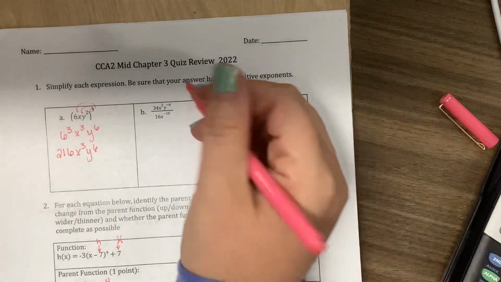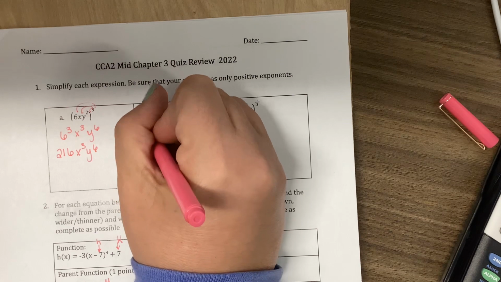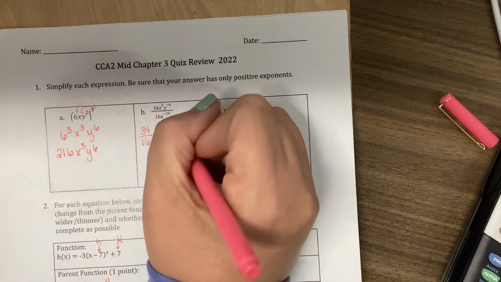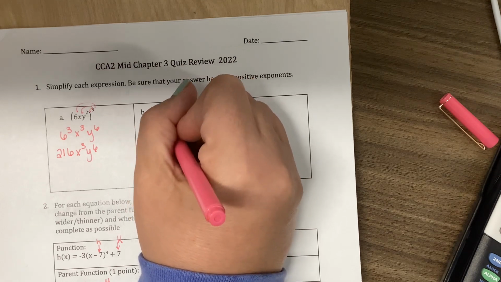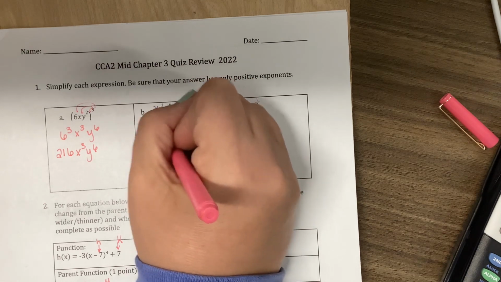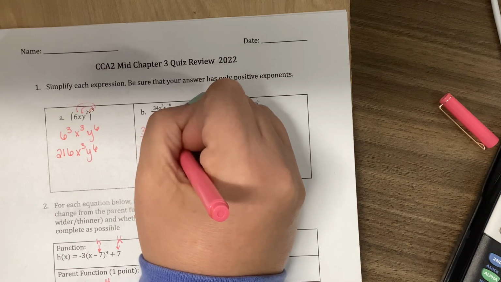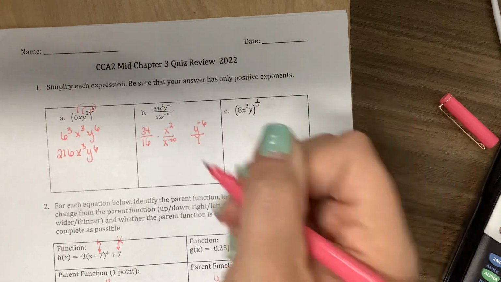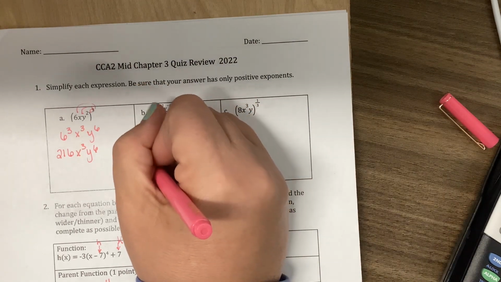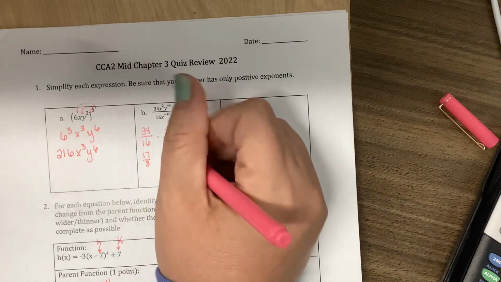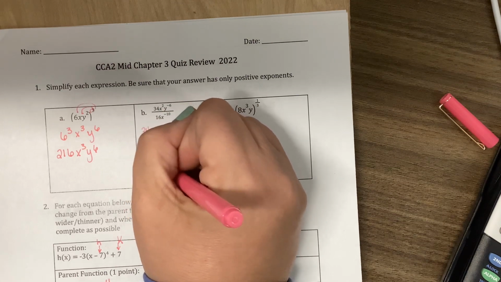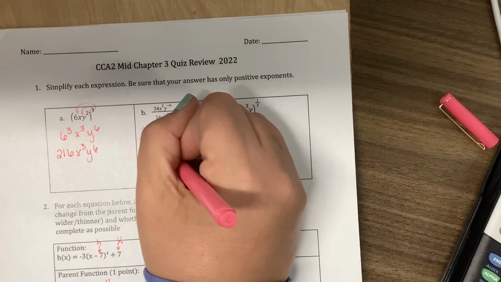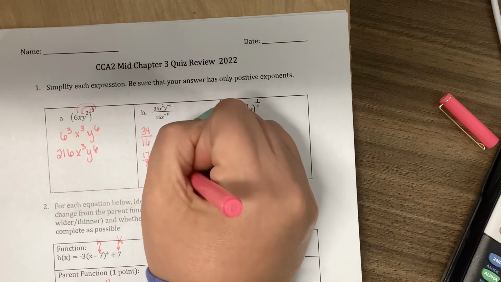Our next one, I like to break them into different parts. So we have 34 over 16, and then we have x squared over x to the -10, and we have y to the -6 over 1. 34 over 16 reduces to 17 over 8. For x, when we divide same bases, we subtract our exponents. So 2 minus a -10.